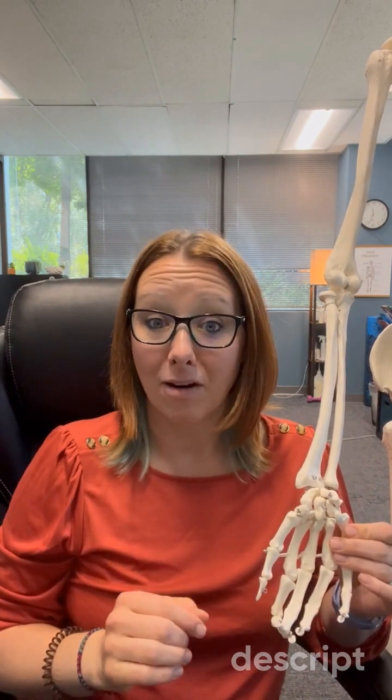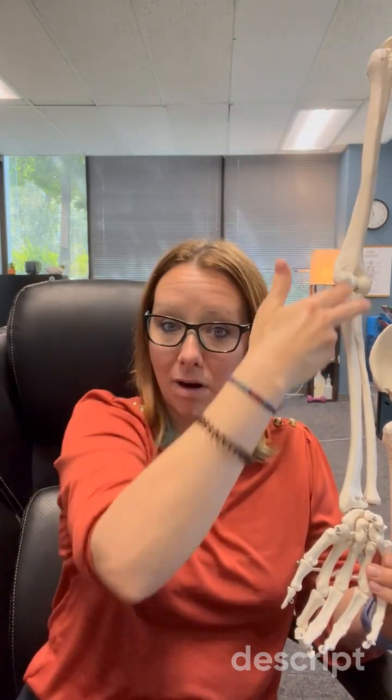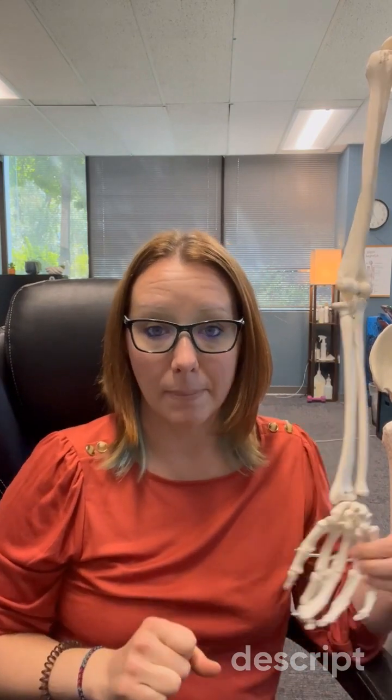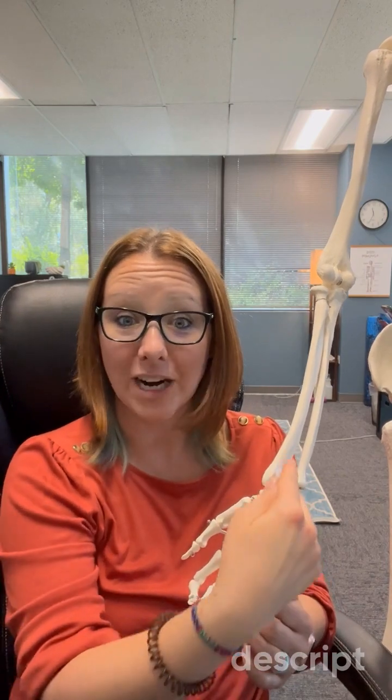So what happens in carpal tunnel syndrome is we have a tunnel where the nerves that come from the neck and down the arm and forearm that go into the hand and wrist come through, and that's right in here. And what happens in carpal tunnel syndrome is that we have impingement of that nerve or pressure on that nerve, which can cause dysfunction. And specifically in carpal tunnel syndrome, it is the median nerve.